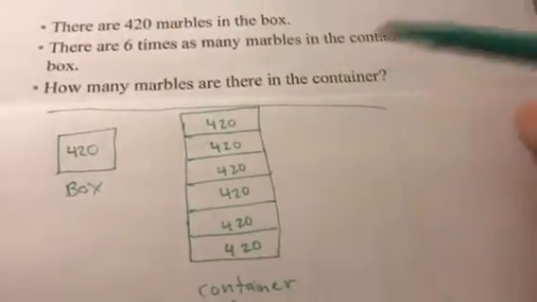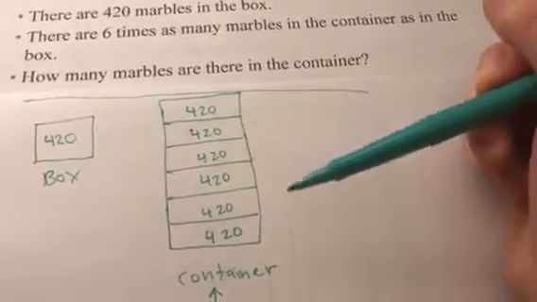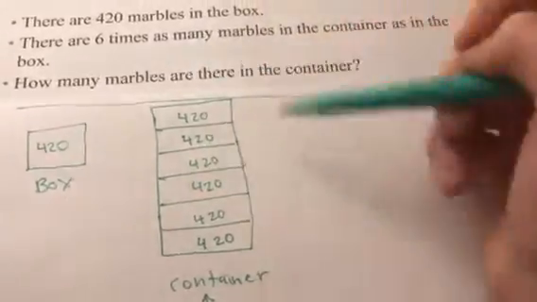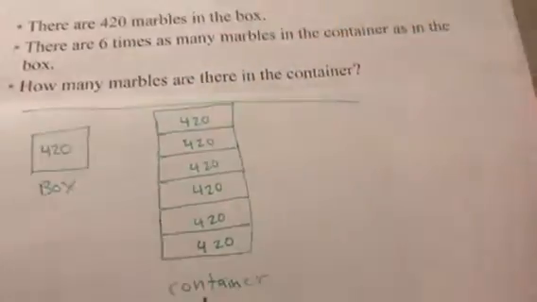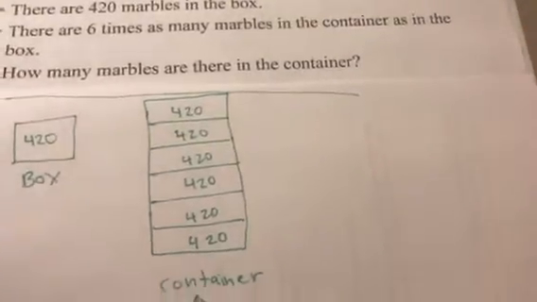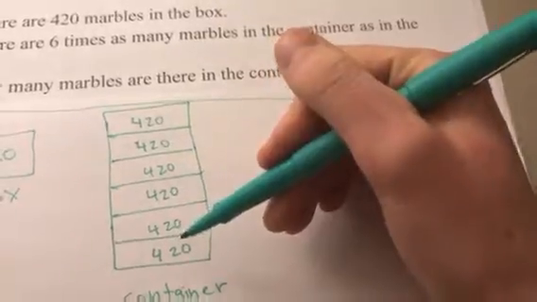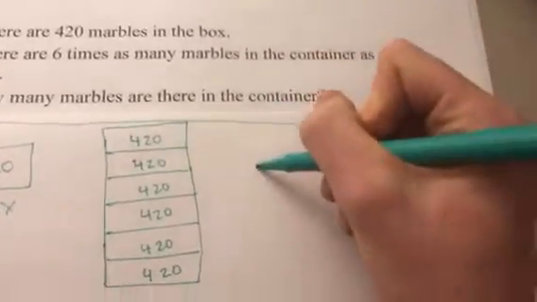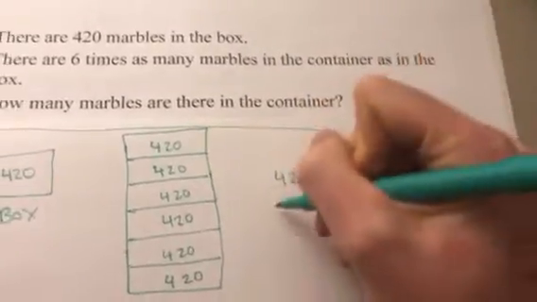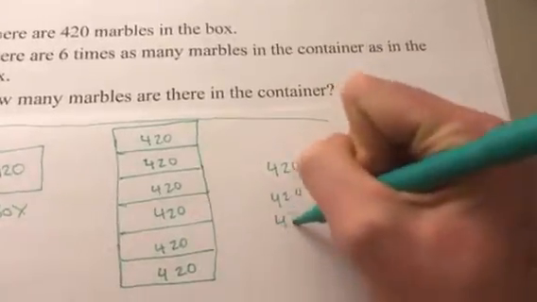So I can see that this is repeated addition. The container has more, so it wouldn't make sense for me to subtract, so I'm going to do repeated addition. But this looks like a lot to add, so I'm going to do 420 6 times.